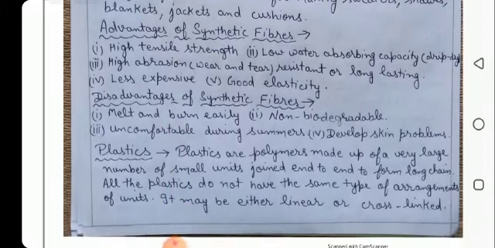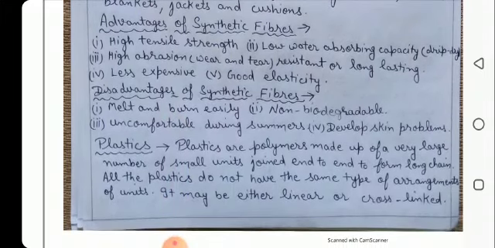Advantages of synthetic fibers: high tensile strength, low water absorbing capacity, which is also known as the drip dry property, high appreciation, wear and tear resistant, long lasting, less expensive, good elasticity. Disadvantages of synthetic fibers: they melt and burn easily, are non-biodegradable, uncomfortable during the summers, and develop skin problems.